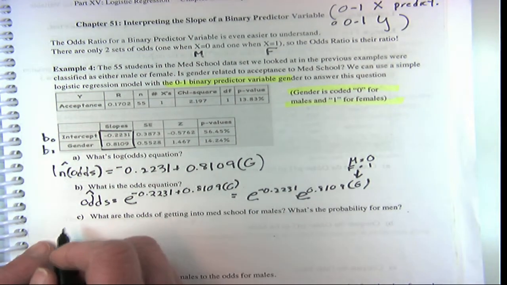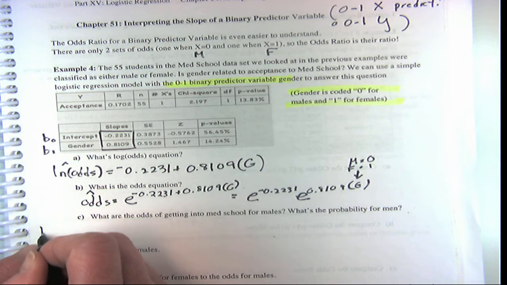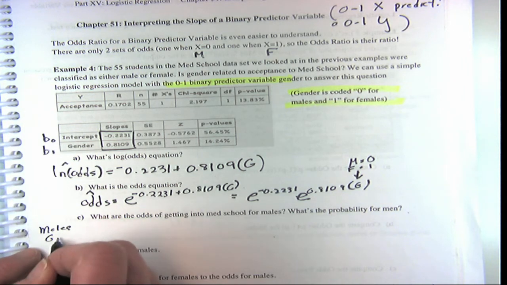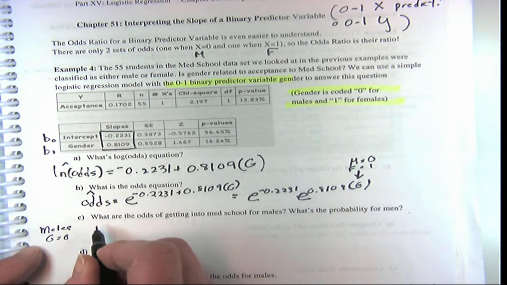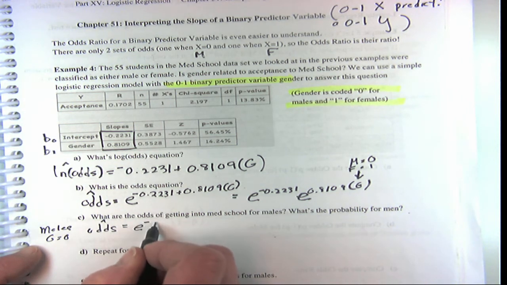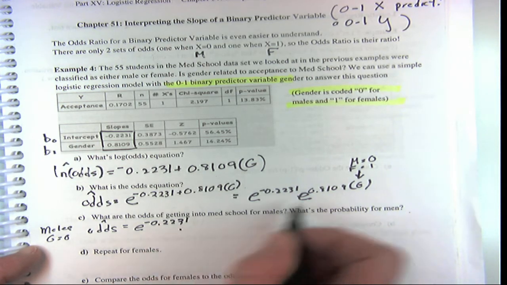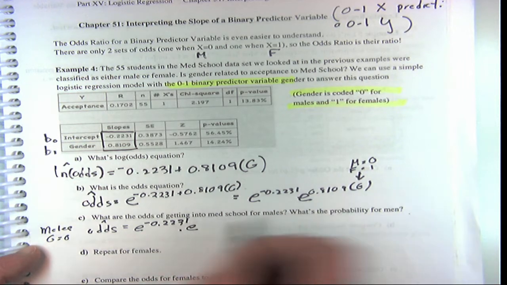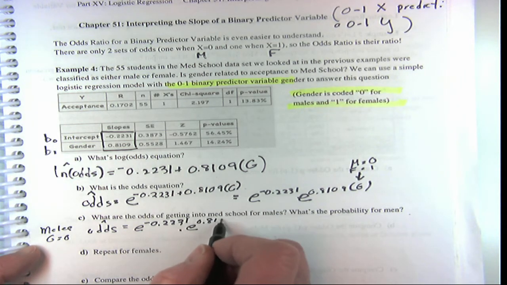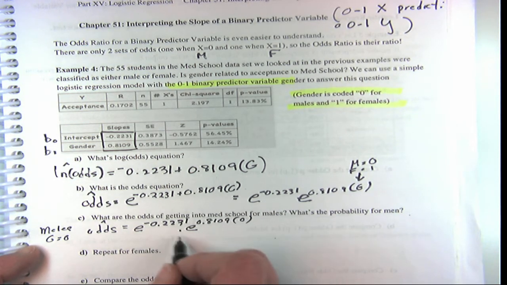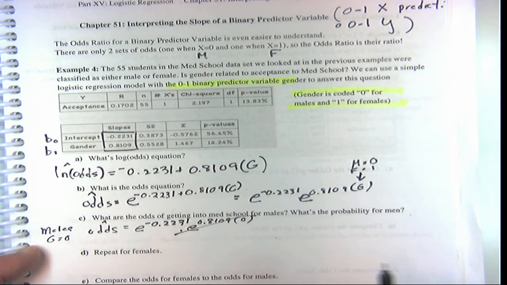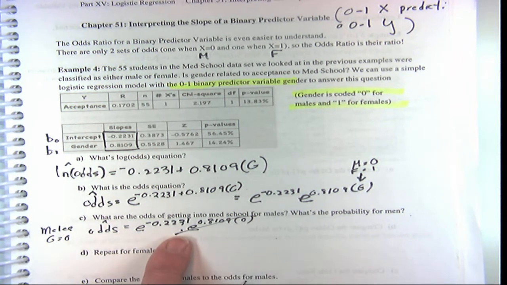For males, we said gender is equal to 0, so the predicted odds is equal to e to the negative 0.2231 times e to the 0. Sorry, I'm writing this out so slowly, but anything to the 0 is 1. So that is what our odds are.